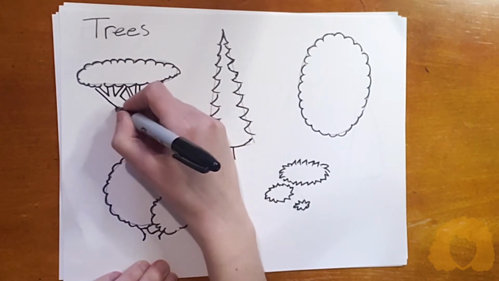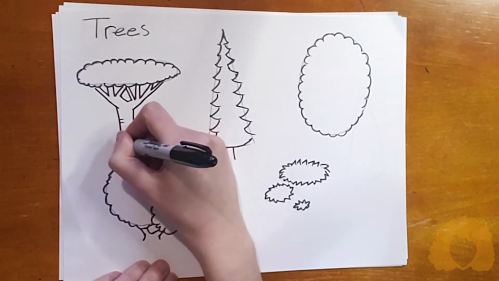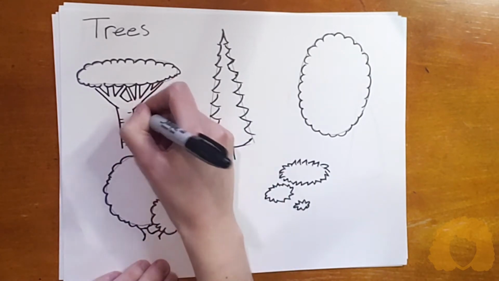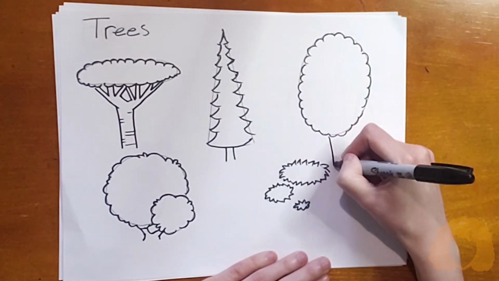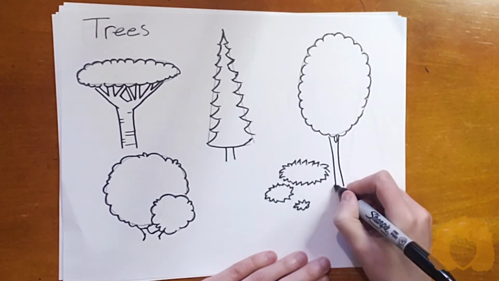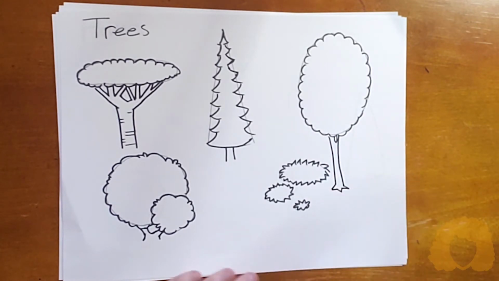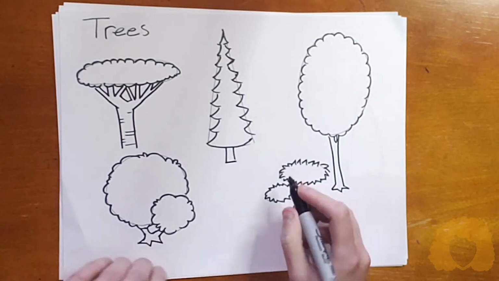See, back to a rectangle. In my roots, I'm just doing little triangles or straight lines for roots. Little zigzags.